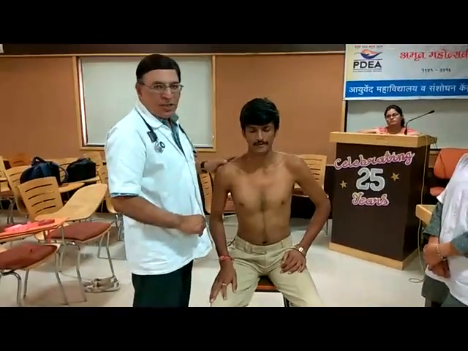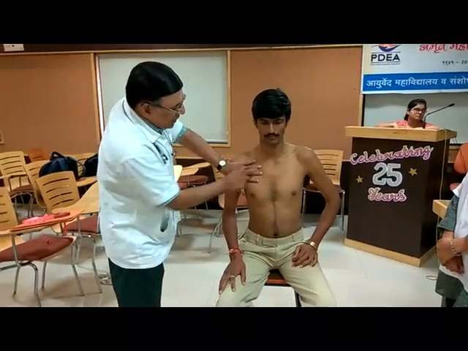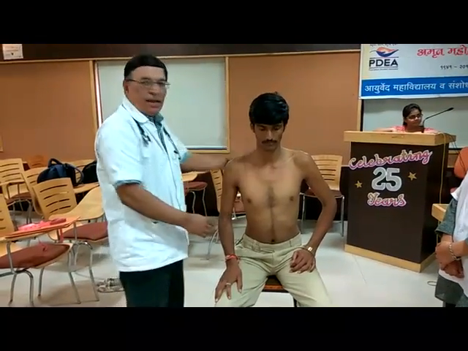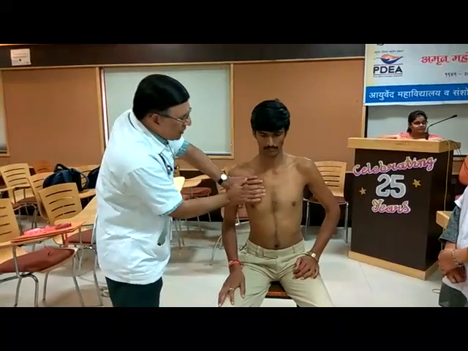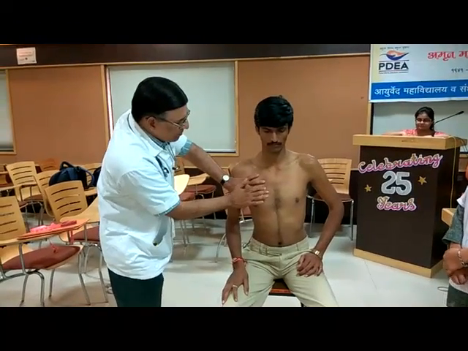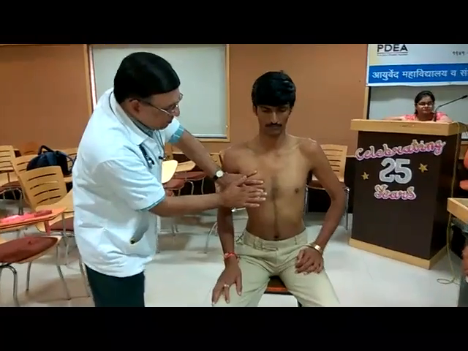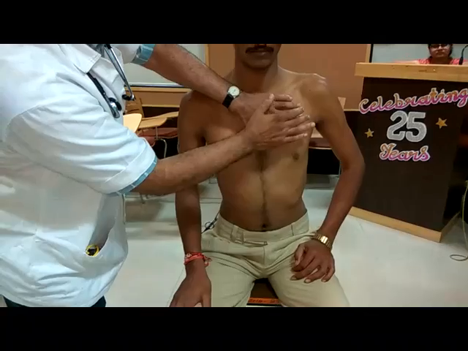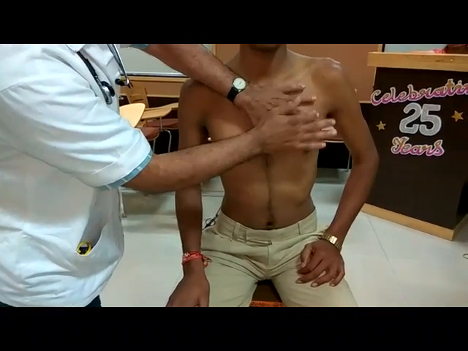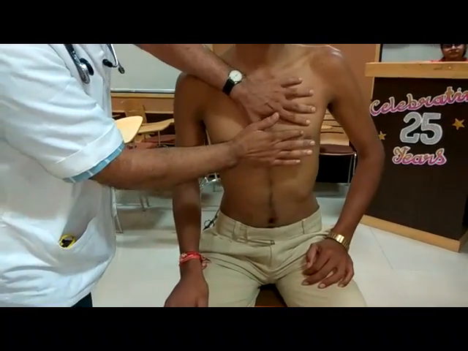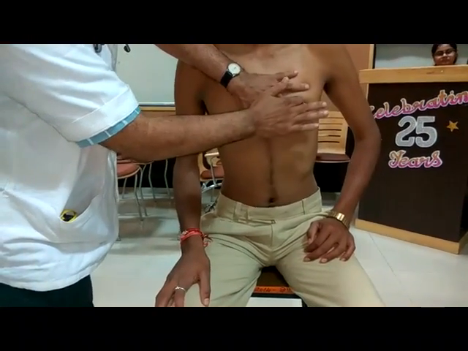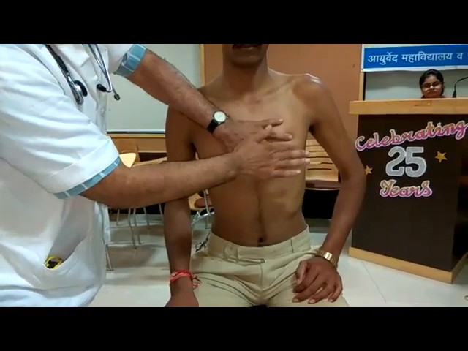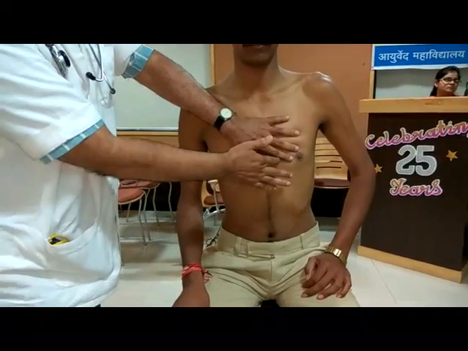Now I am going to do the percussion. Percussion is done in the intercostal spaces from both sides, right and left, then axillary, and also from the back side. So I am doing the percussion. You can hear this sound, but when I go to the cardiac area, you will see the difference. Here, a little bit dull over here. This area is called cardiac dullness.